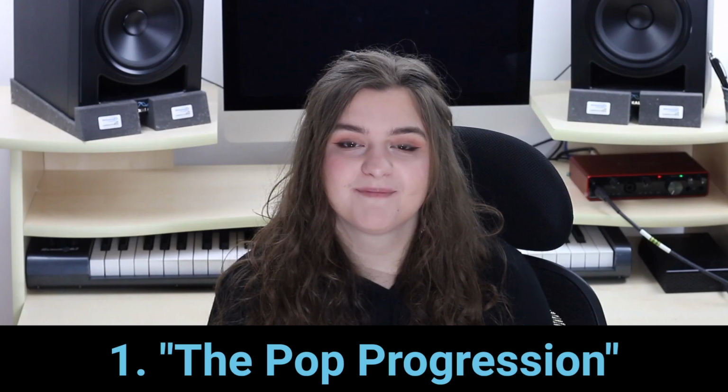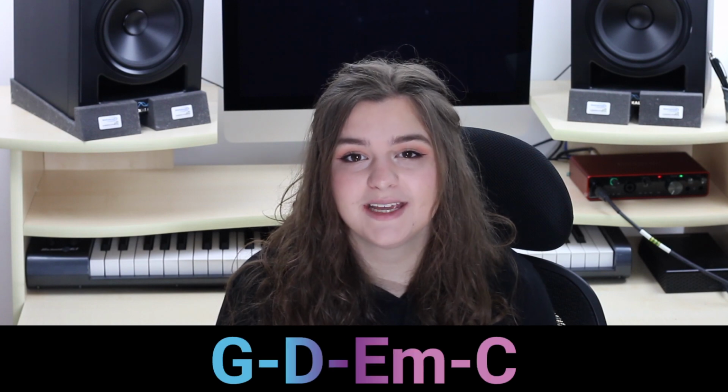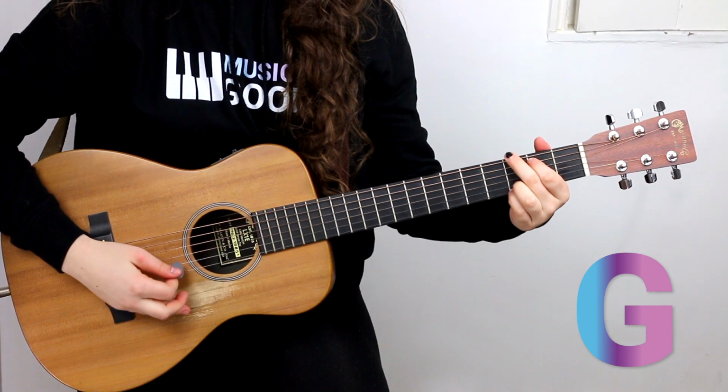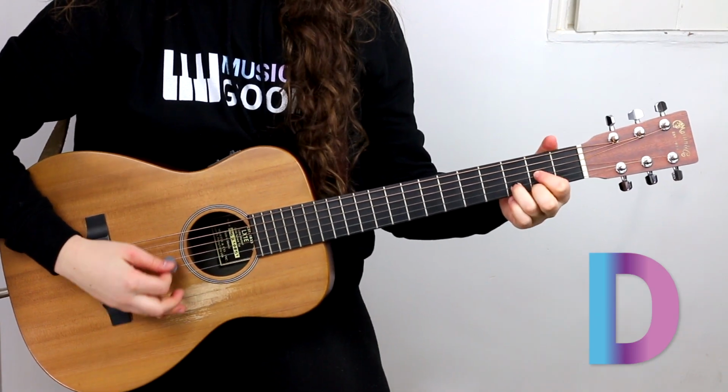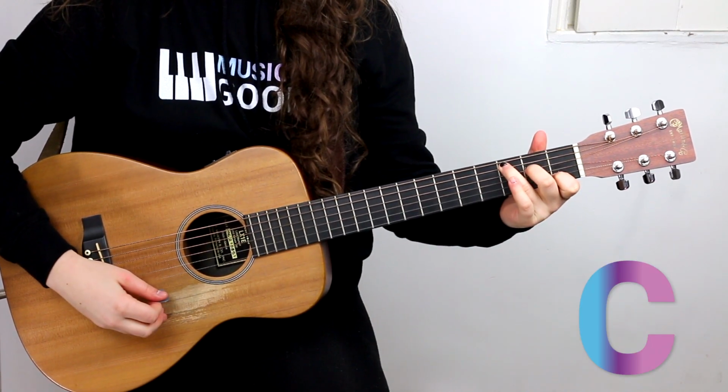The first progression is what I like to call the pop progression, and that's because it's in so much pop music. And it's possibly the most common progression that you'll see being used in Western music. It's a 1, 5, 6, 4 progression. So in G major, that would be G, D, E minor, C. And here's how it sounds. And if you wanted to make it sound a bit more pop, perhaps you'd play it like this.